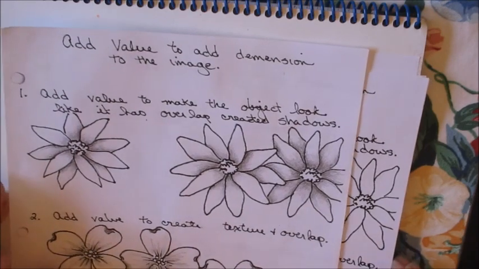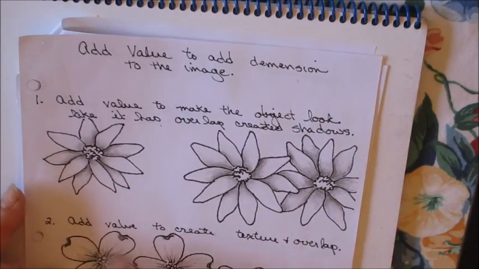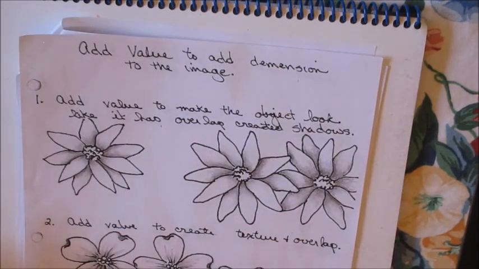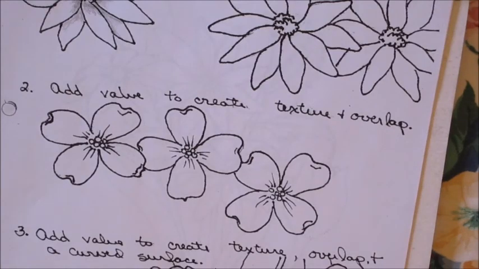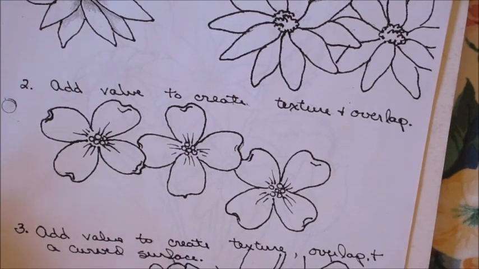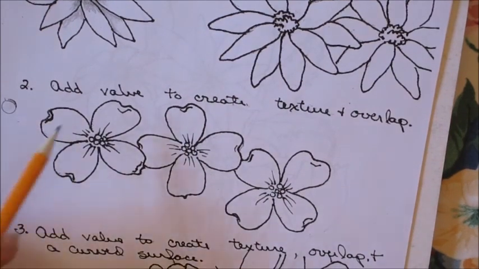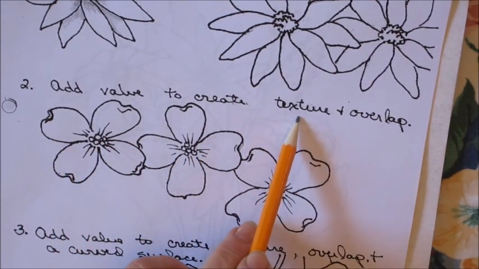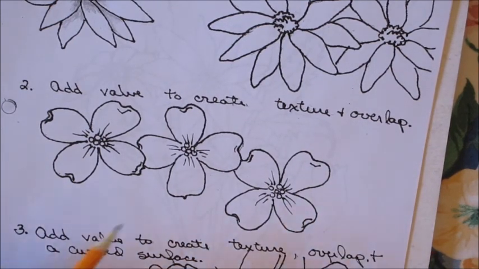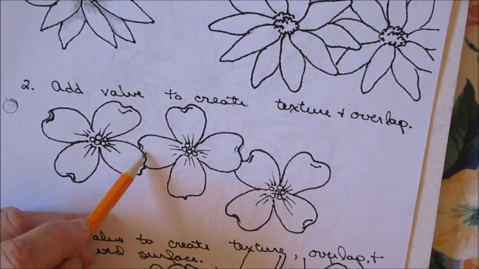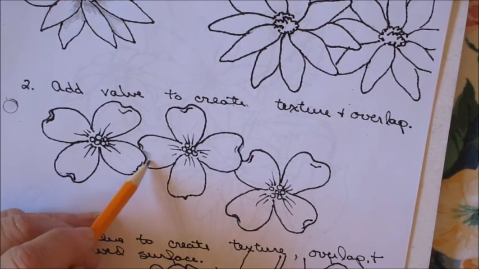Go ahead, leave this on pause, and try this particular part of the second worksheet. I'm going to do part 2 of this worksheet now. I want you to add value to create texture and overlap. So let's deal with the overlap first. All right, this flower overlaps this one, so I'm going to put a little bit of shading here and pull it out.